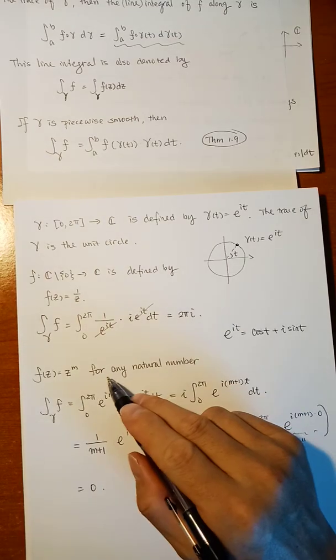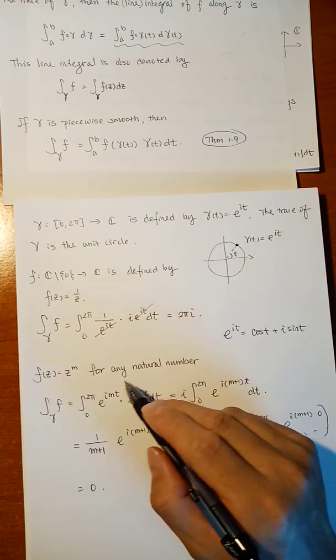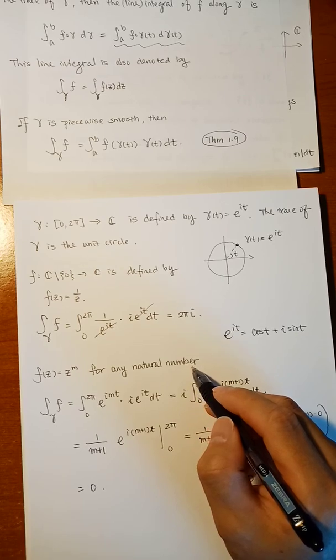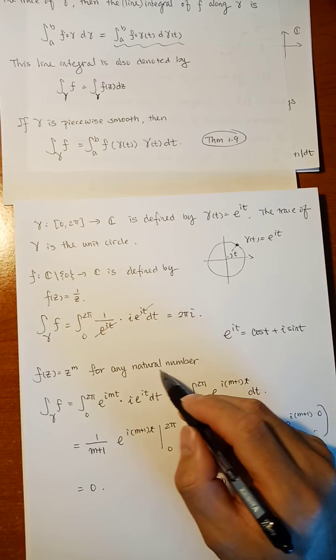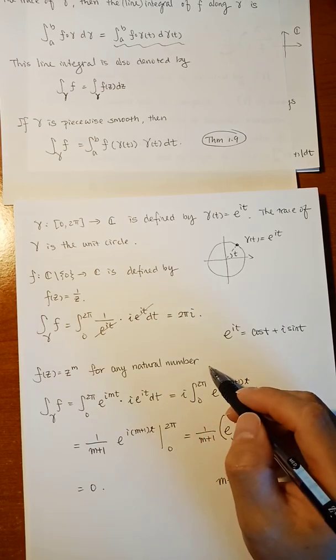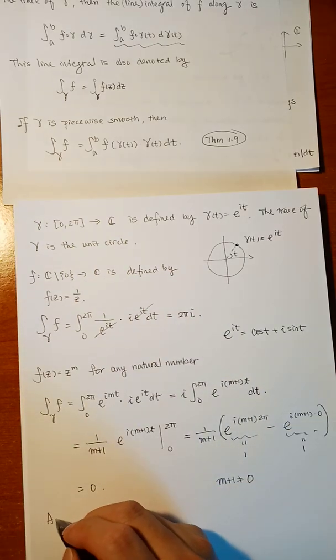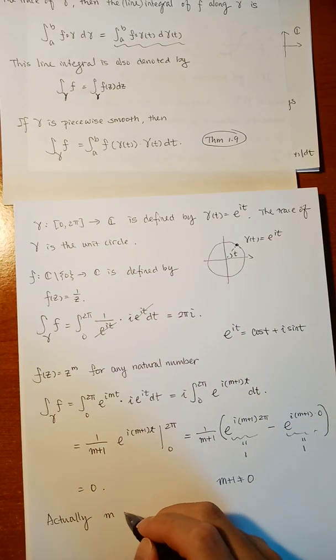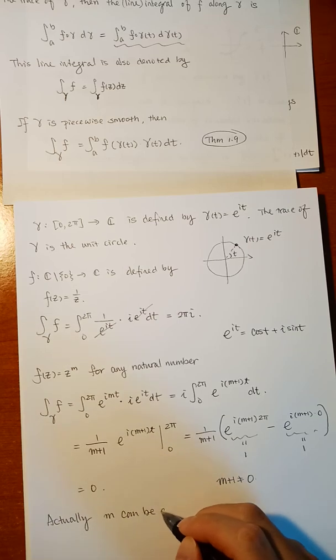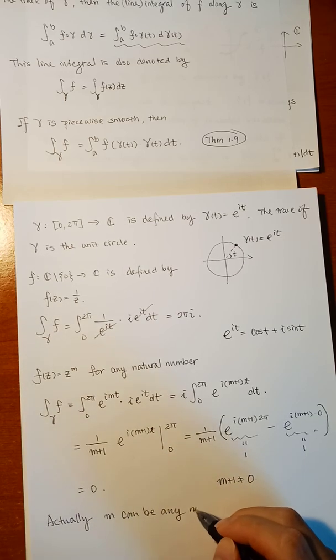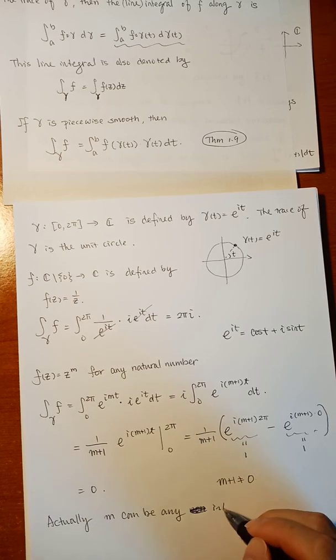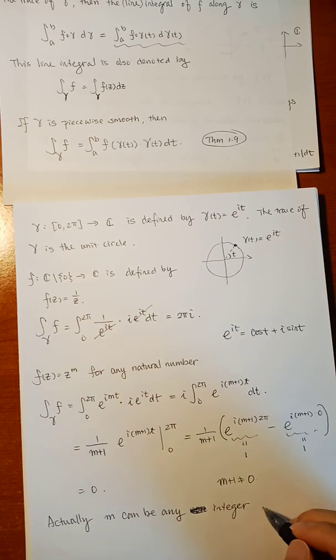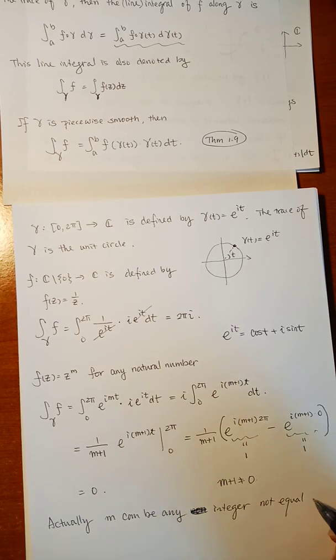So actually we can take not just any natural number, but any integer, except negative 1. So m can be any integer not equal to negative 1.